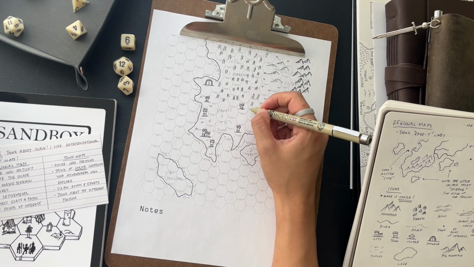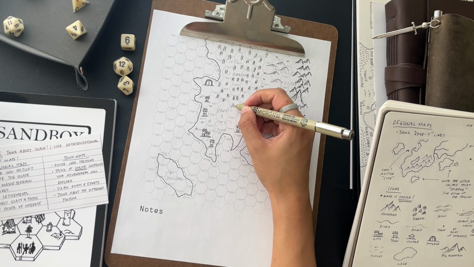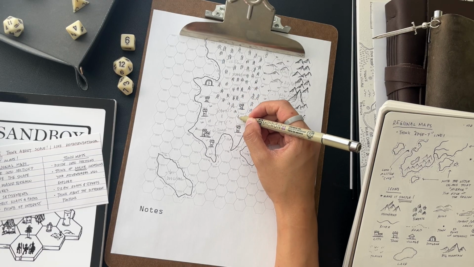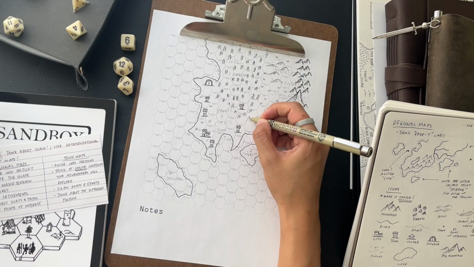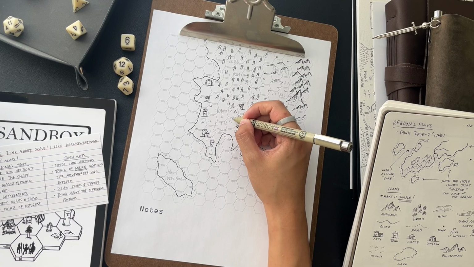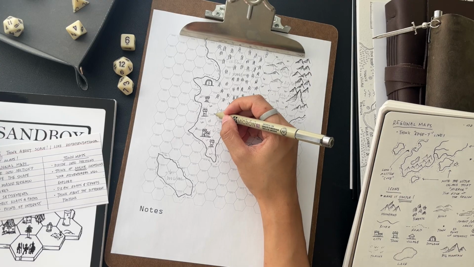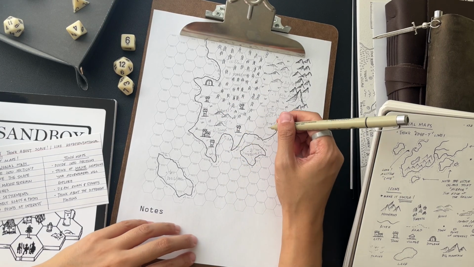Maybe the forest can kind of surround this town. That would be kind of interesting to see how that would add to the adventure. That'd be really cool. Okay, cool. And then let's do hills. And then here we'll have little villages.